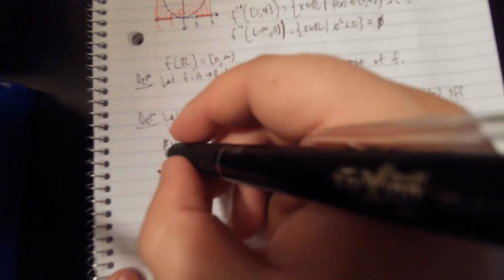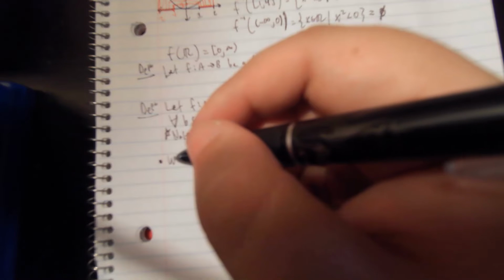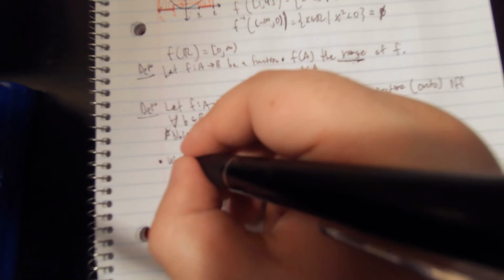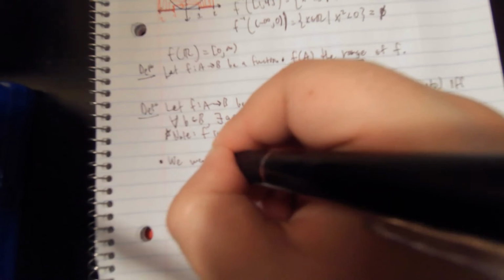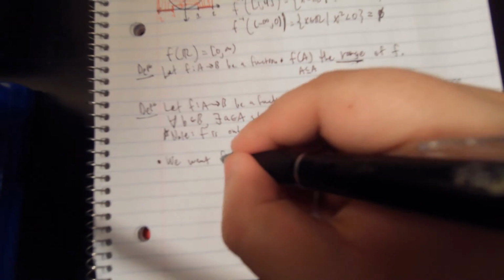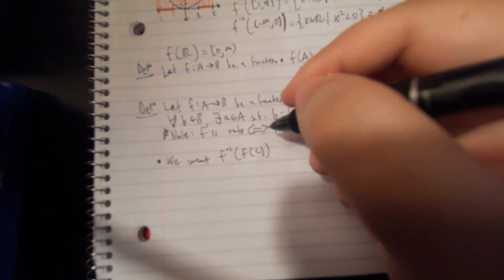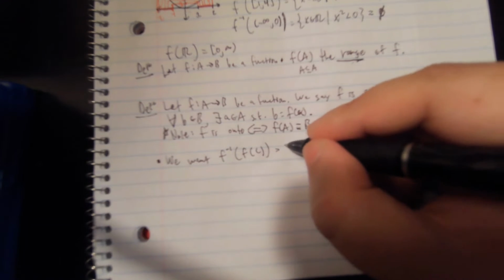So what I'm saying is that hopefully, if we want to find a function that undoes what f does, we would hope that f inverse of f of C would come back to just be C.